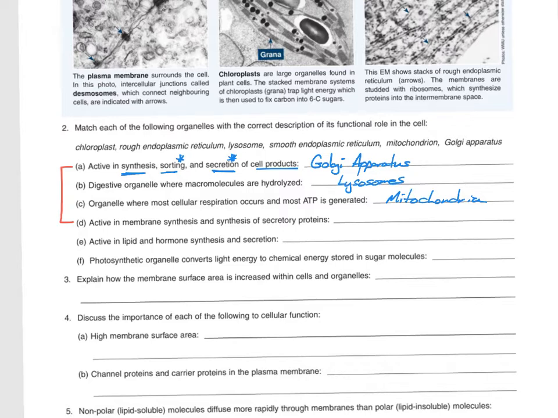Active in membrane synthesis and synthesis of secretory proteins. Proteins that are going to be secreted. Rough and smooth ER, that's right. So remember that in the smooth ER we make membranes, we make lipids. And what are membranes? Lipids, right? So it's smooth and rough ER. We could just put endoplasmic reticulum, ER, right? That includes the rough, where we make what do we make in the rough?